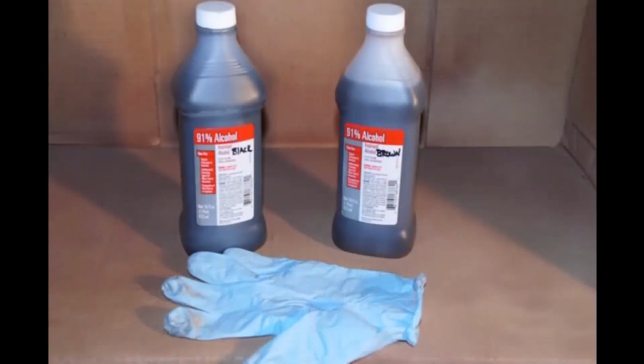What you see here are two color stains we put together using brown and then black shoe dye and alcohol. Now we usually mix these 50-50, but if you want a lighter or darker effect, just change the mix. By the way, we recommend you wear vinyl or latex gloves unless you're really interested in weathering your hands.